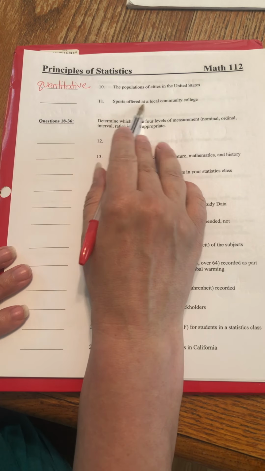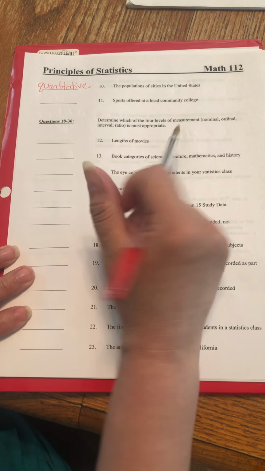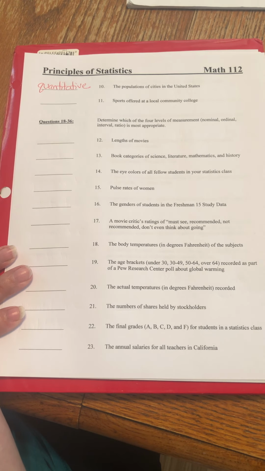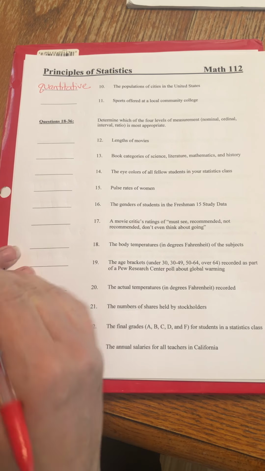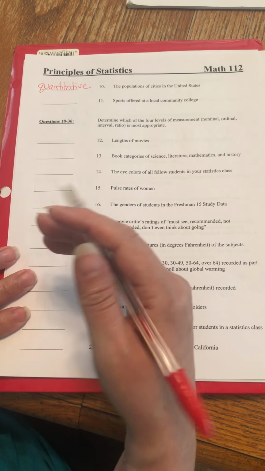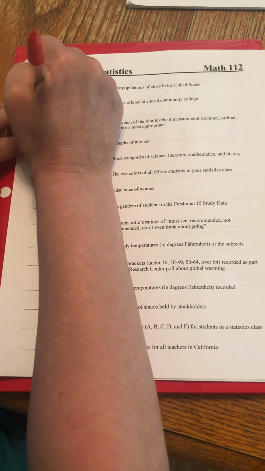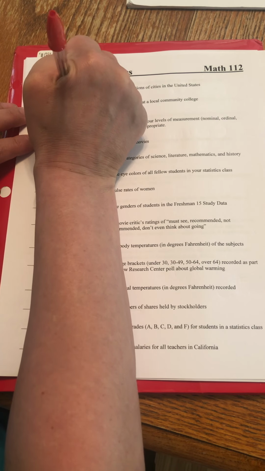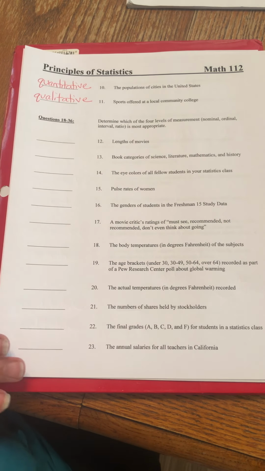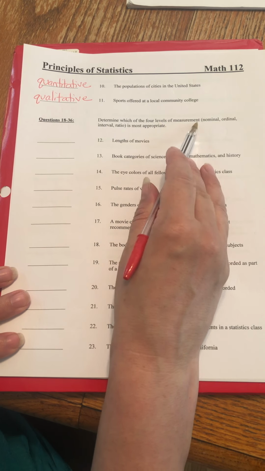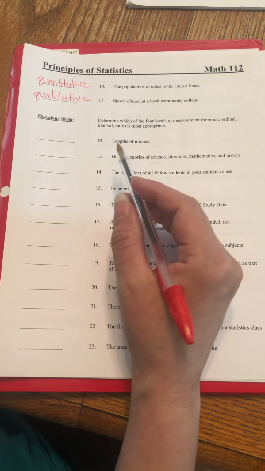And sports offered at a local community college. Basketball, baseball, softball, volleyball, lacrosse. I'm naming sports. If it is a name or a word answer, it is qualitative. And there's number 11. Here we go. Determine the 4 levels of measurement: nominal, ordinal, interval, or ratio.